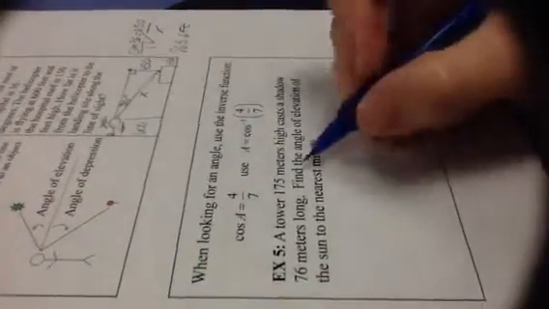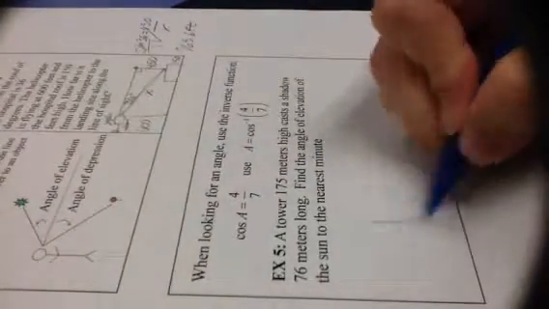Okay, last problem. So a tower 175 meters tall casts a shadow 76 meters long. Find the angle of elevation of the sun to the nearest minute. So if the shadow's going this way, the sun would be out here, coming down like so. So we're after that angle right there. There's your right angle. And we would then say, from this angle, we have leg opposite, leg adjacent. So the tangent of theta equals the leg opposite over the leg adjacent.